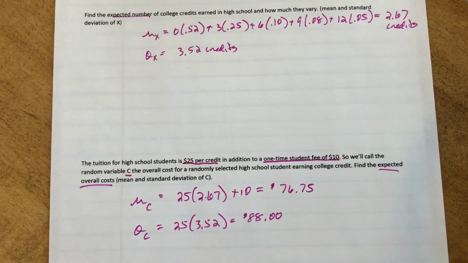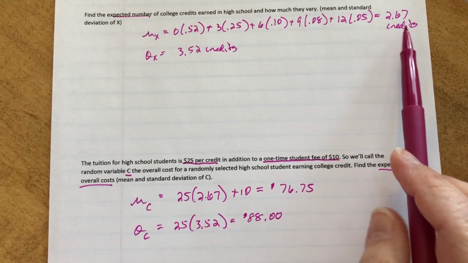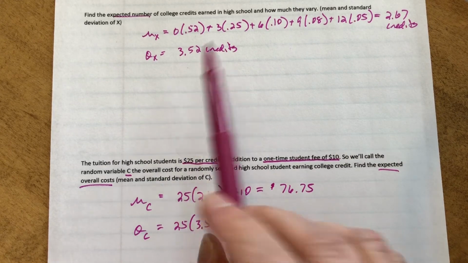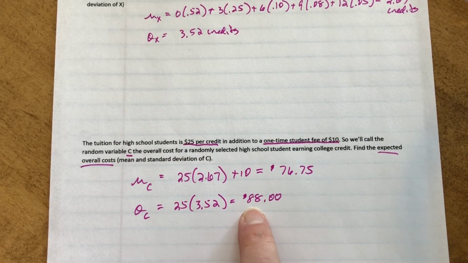So a typical high school student earning an expected 2.67 credits is going to pay on average $76.75 for those credits. The credits will vary by 3.52 credits, and the amount of tuition will vary by $88.